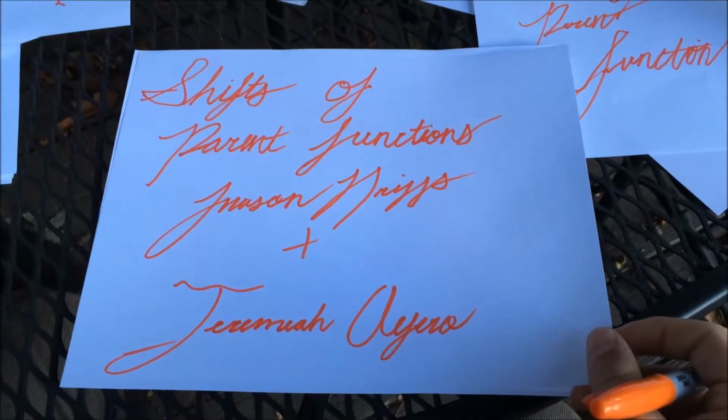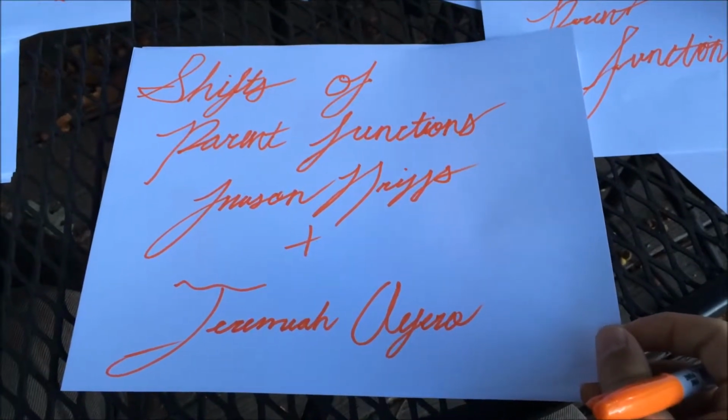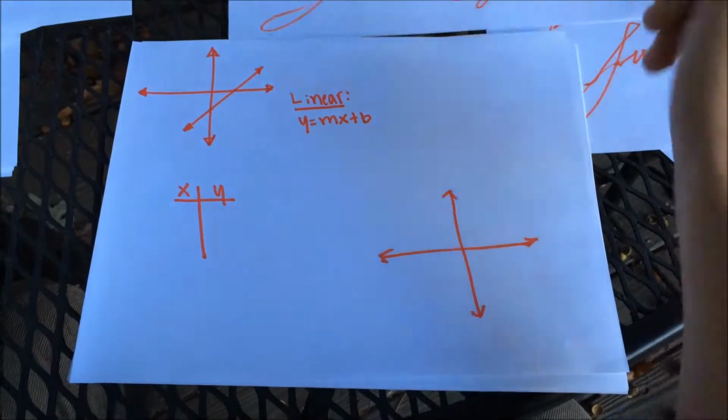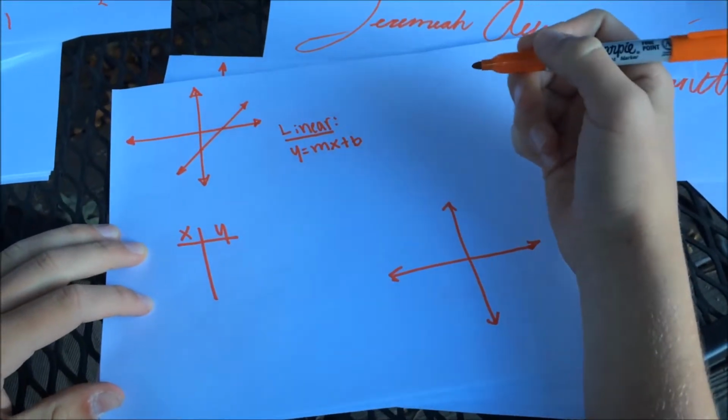Hey guys, it's Mason and Jeremiah here, and we're going to be showing you guys how to shift parent functions. Now we're going to begin by graphing some linear equations.